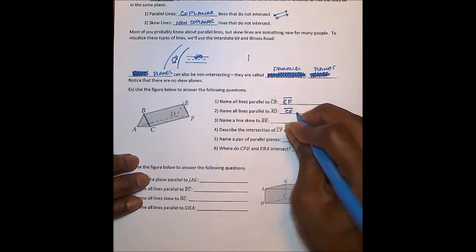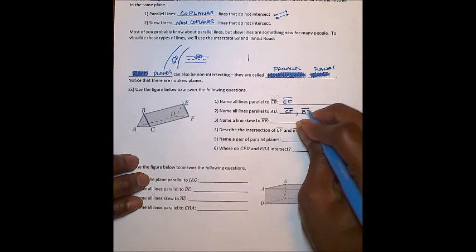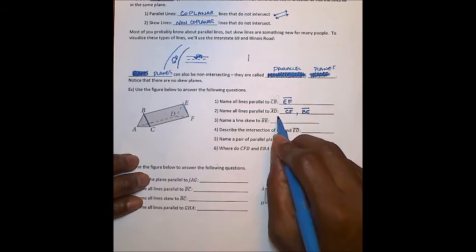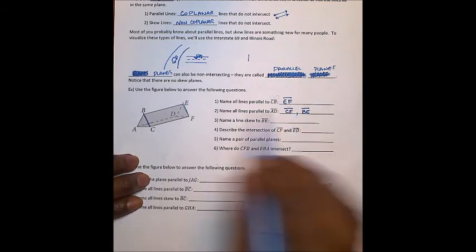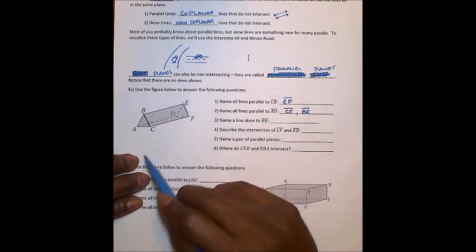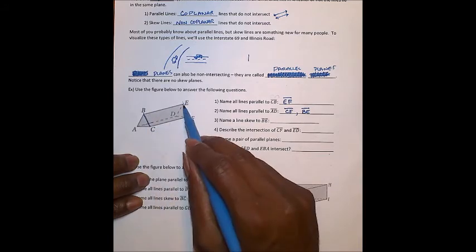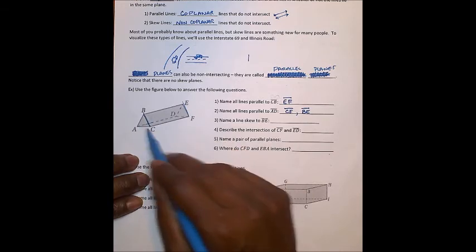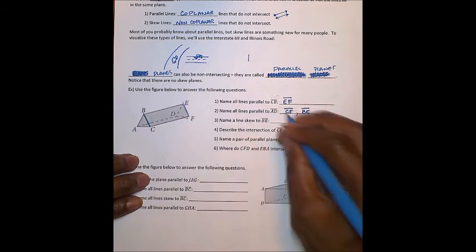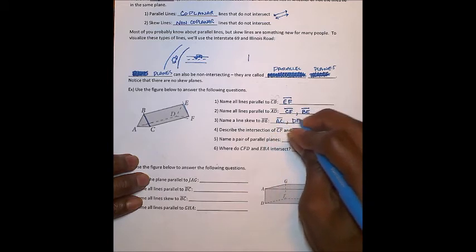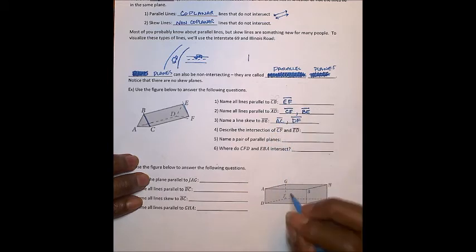And remember, guys, if you feel like you know what's happening, feel free to pause it and then fast forward a little bit to see if you're on the same page. And if you're not, go back and watch and see what you did differently than I did. Okay, name a line skew to BE. So again, skew means that it doesn't touch, but it's not because it's parallel. So for BE, I see AC and DF. If they were on the same level, they would definitely run into each other, but in this case they don't.